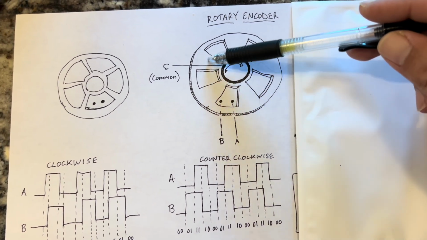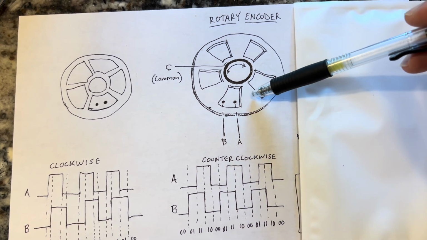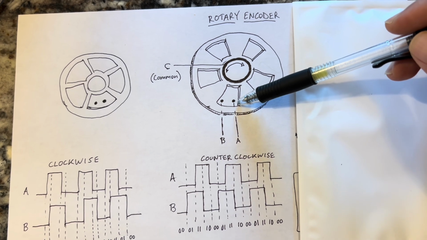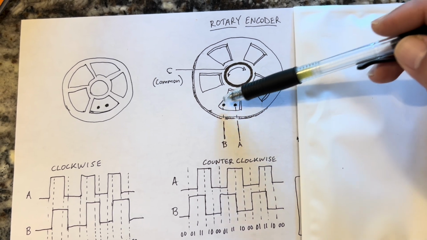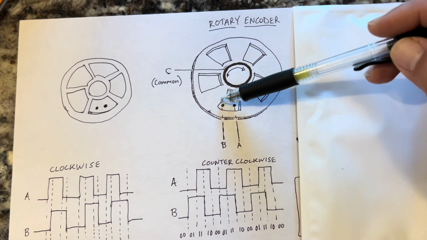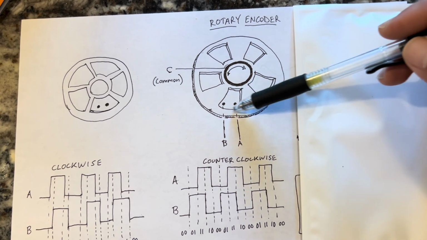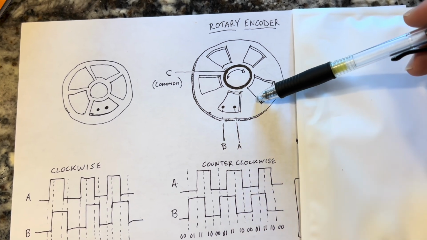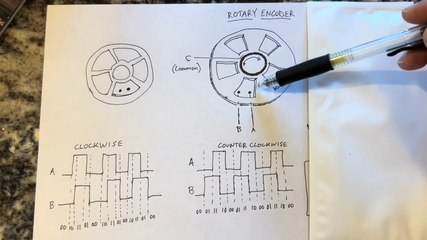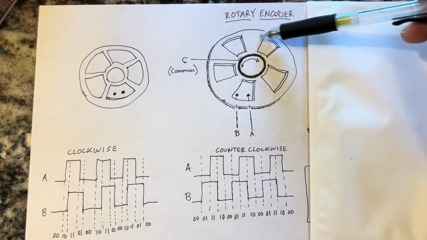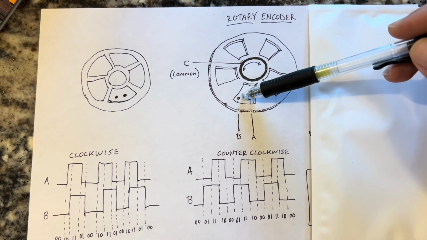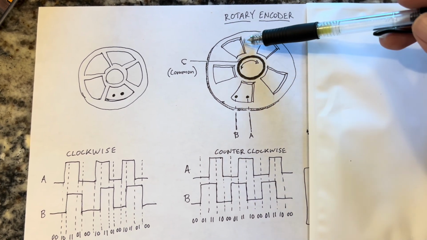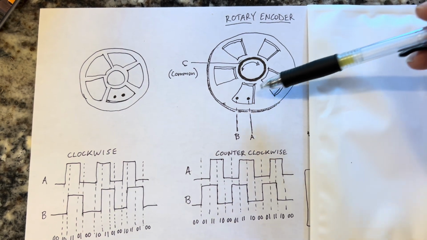So when this spins clockwise, it makes contact with the A pin first, and then it makes contact with the B pin. It was contacting both of them at one point, and then as this window rolls in, the A pin goes off and the B pin goes off. If it's spinning counterclockwise, it makes contact with the B pin first, so that conducts first, then A, and then both go off. B goes off first and then A goes off.